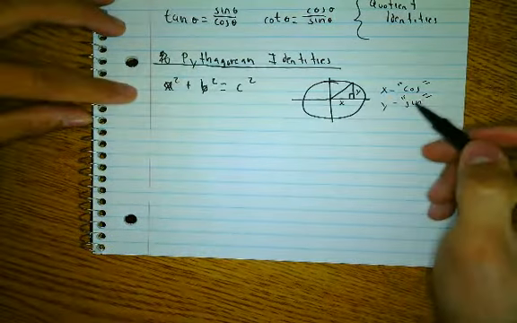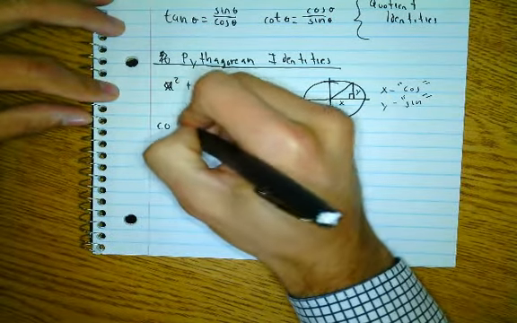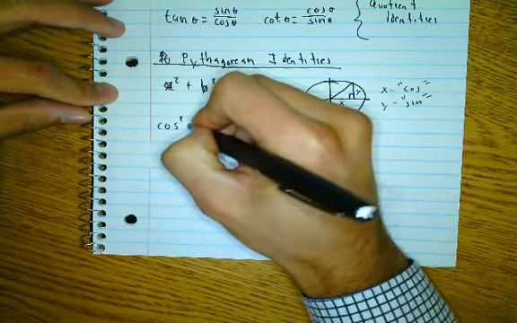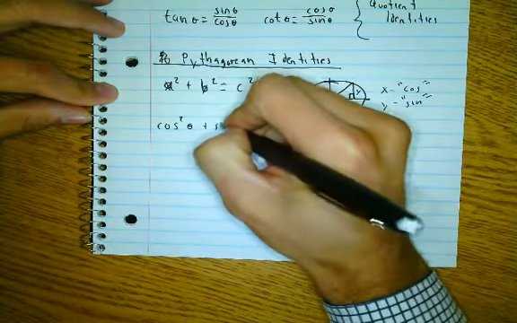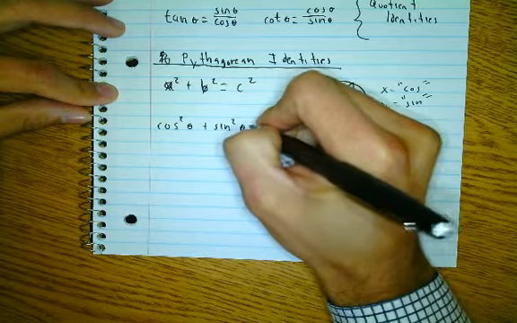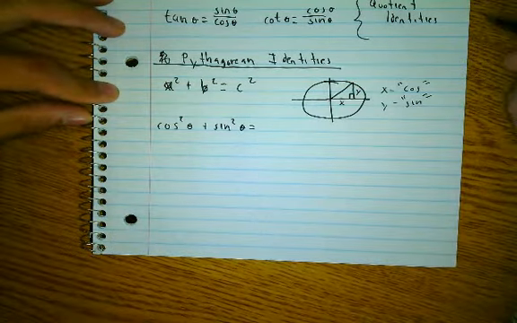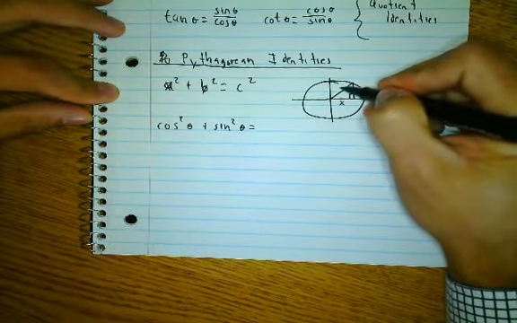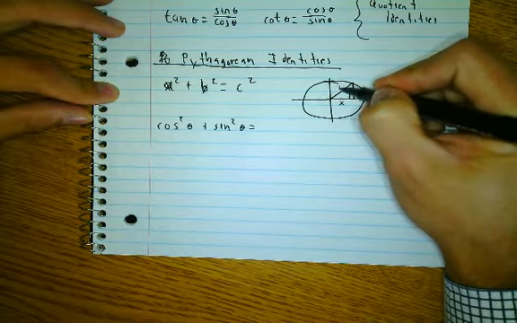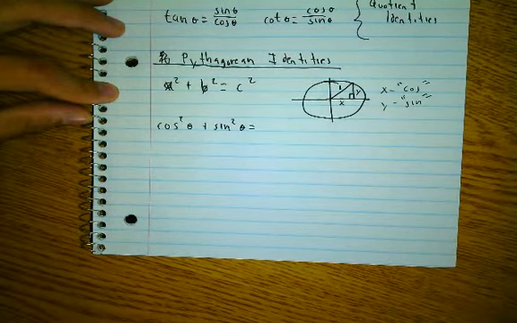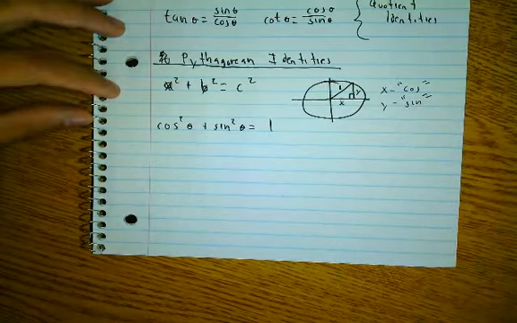So, could I then say cosine squared theta plus sine squared theta? Well, on the unit circle, remember what's always the radius?